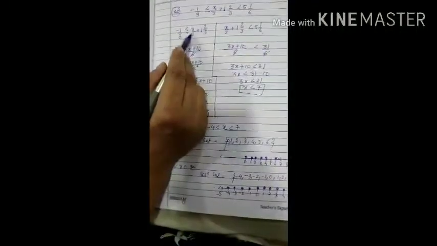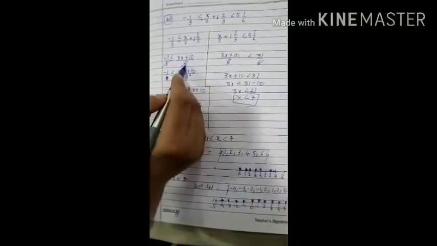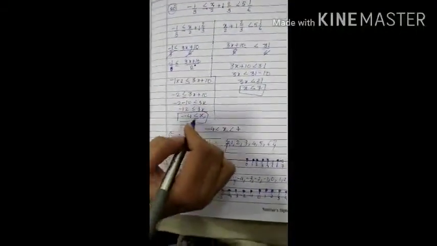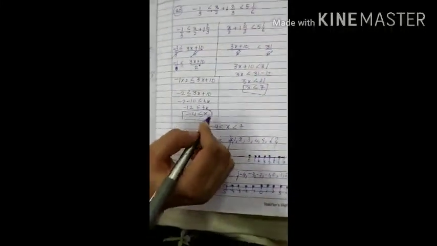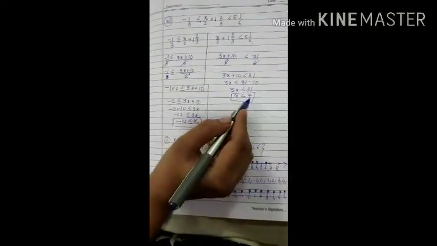Like we'll solve here, we'll take the LCM. I have taken an LCM and I have solved. I got the value of x, that is -4 is less than or equal to x, and here I got the value as x is less than 7. You will solve as per your regular rule.